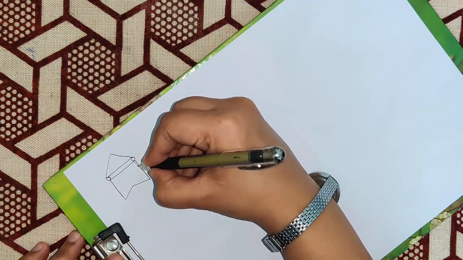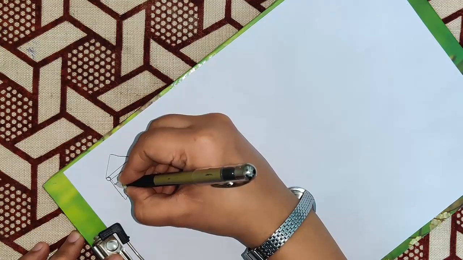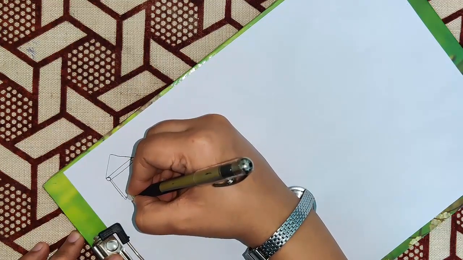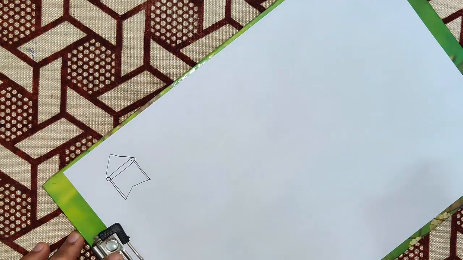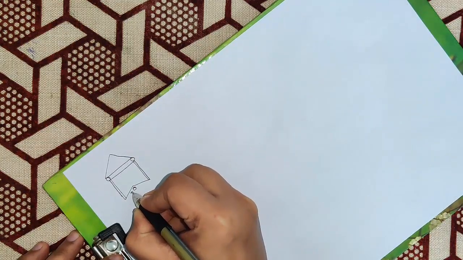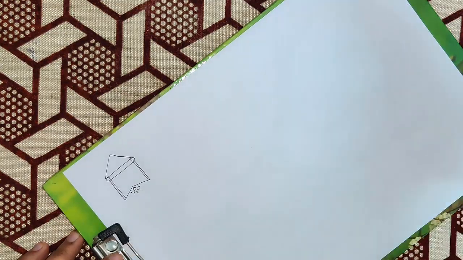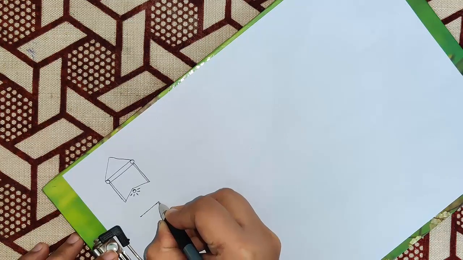Making two parallel lines that are very close and parallel to the other two parallel lines that we already made. Adding a small circle at this point and then adding some lines to it to make it look like it's glowing. Let's move on to another design.